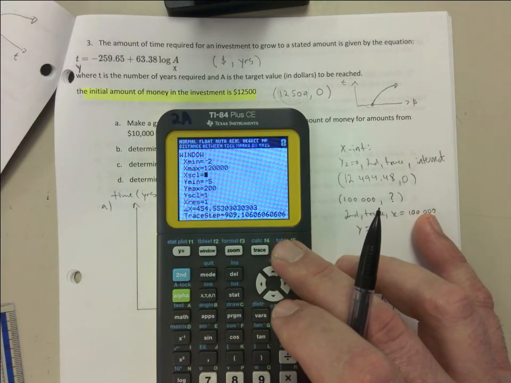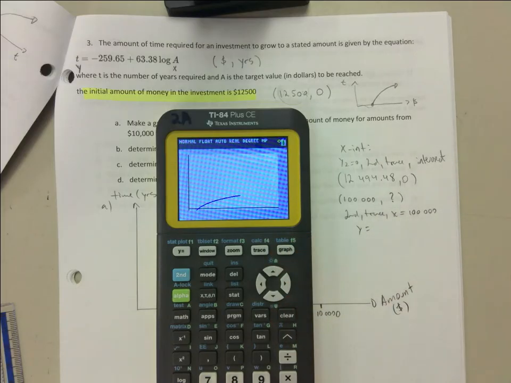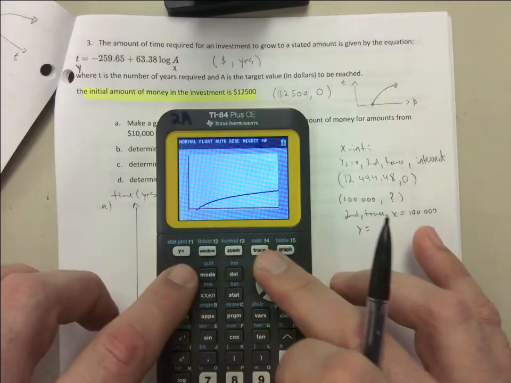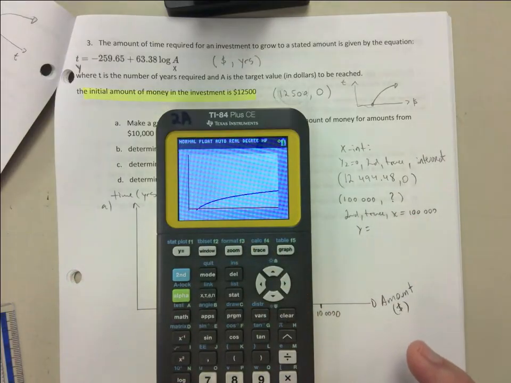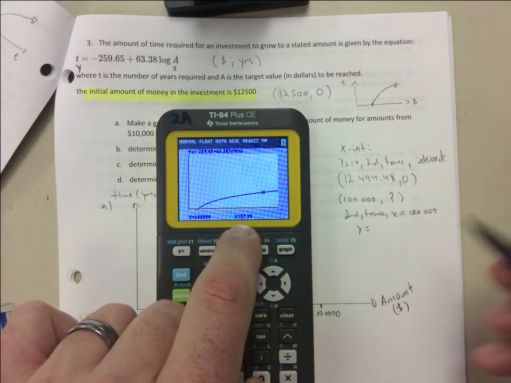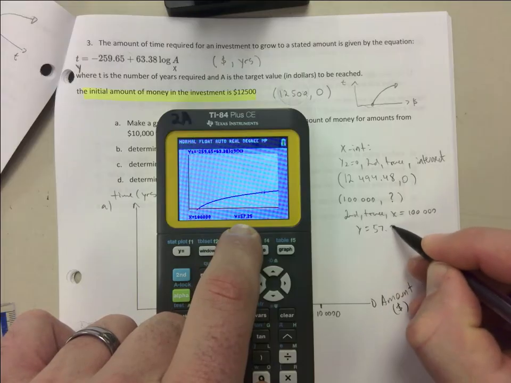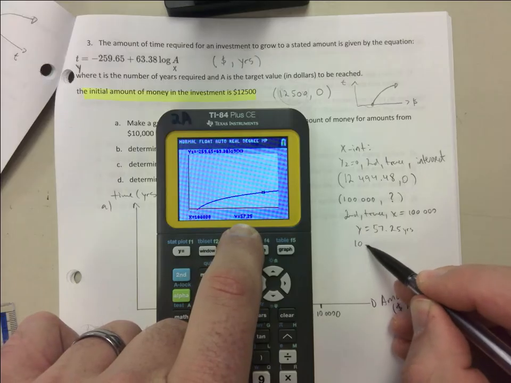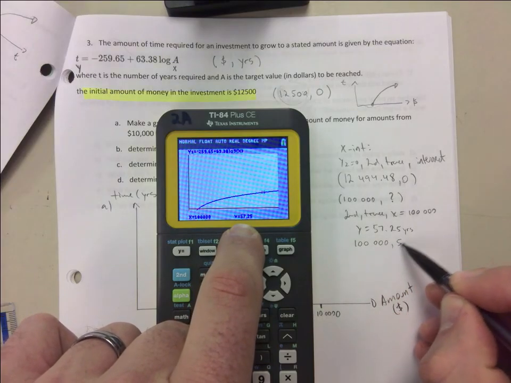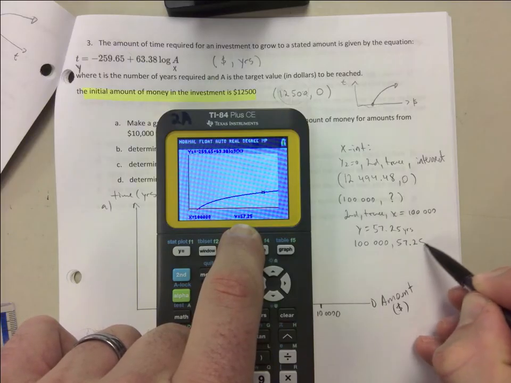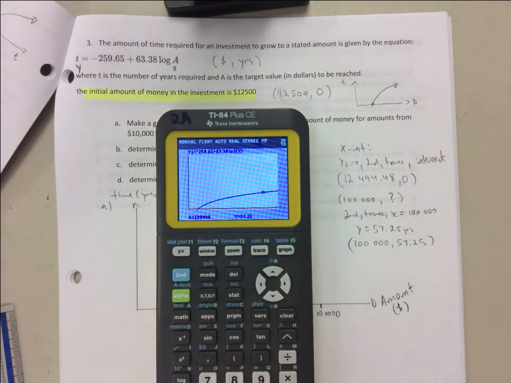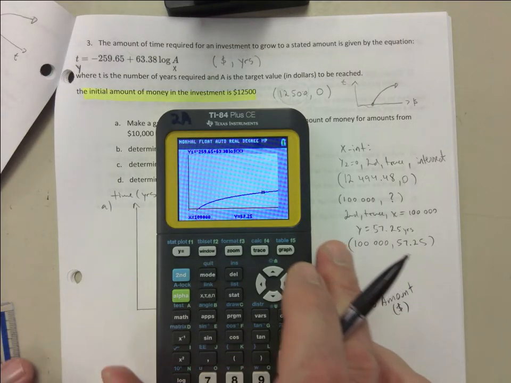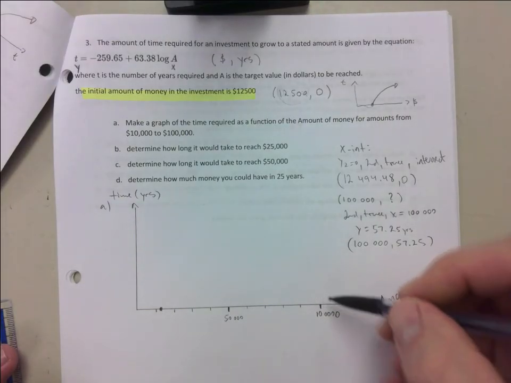So X max, I'm changing it to 120,000. And now I'm going to find that a $100,000 investment takes me 57.25 years. Okay, so I have another point now that I can use as a reference, because remember, we want to have the right shape of this graph. So 100,000, this should be 57.